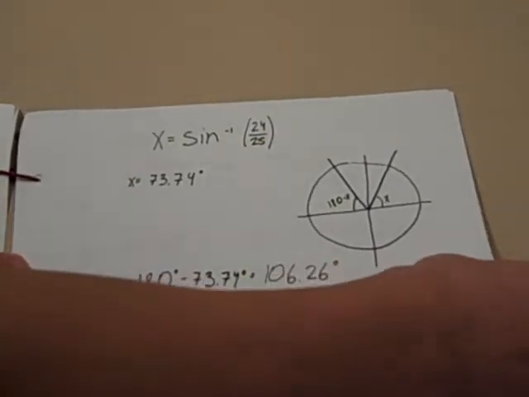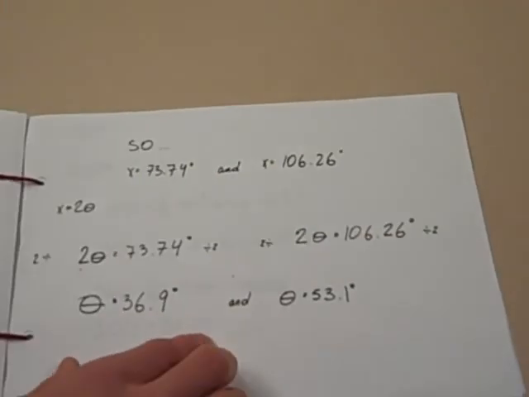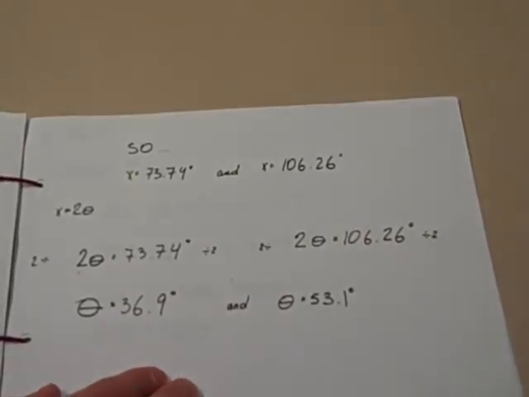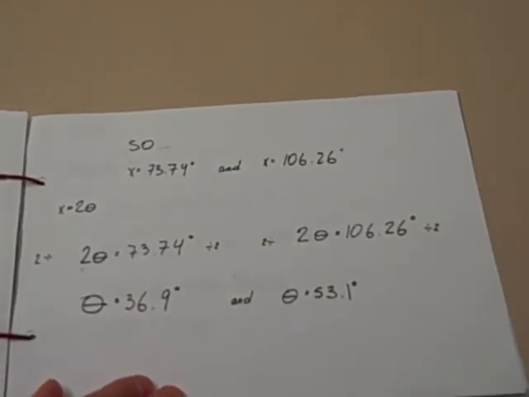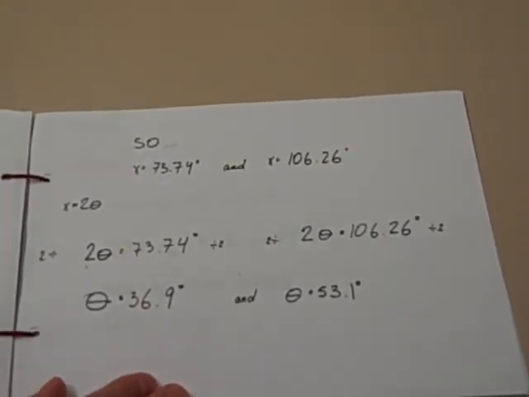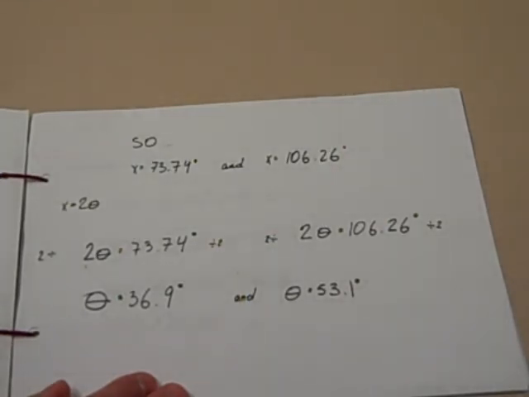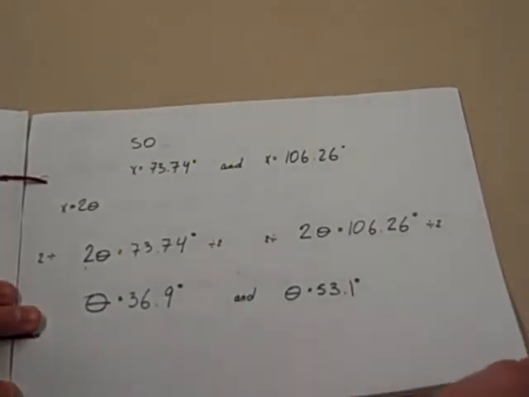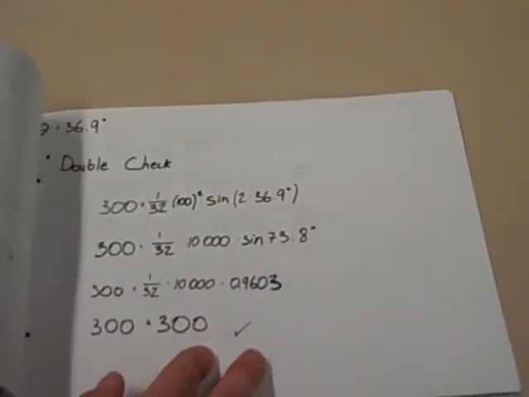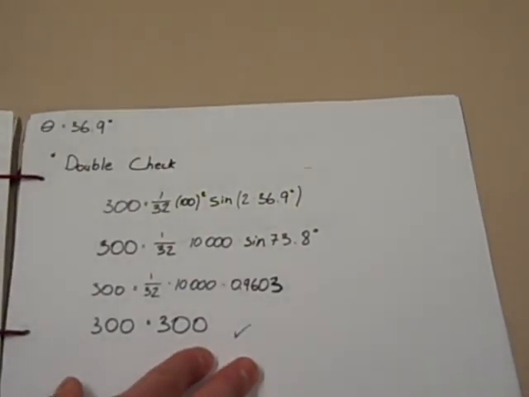Now we replace x with 2 theta. We have 2 theta equals 73.74 degrees. We can solve for theta by dividing both sides by 2. The same goes for 2 theta equals 106.26 degrees. This means that theta equals 53.1 degrees and 36.9 degrees. We should also double check by plugging the theta values back into the equation.